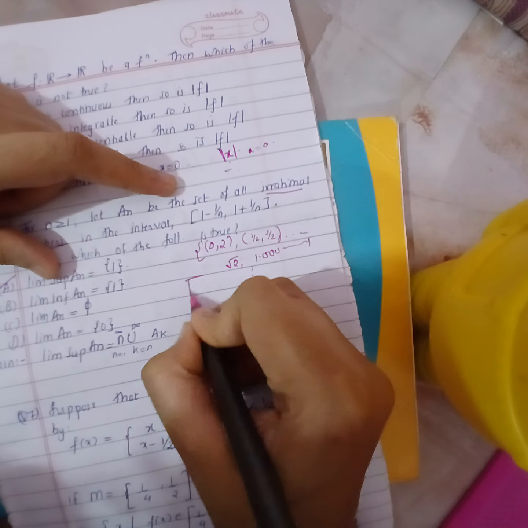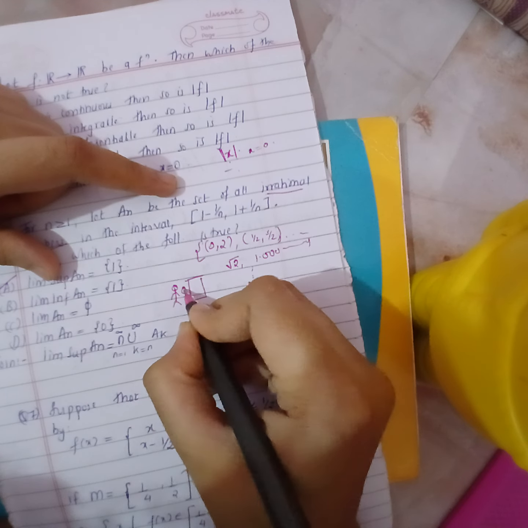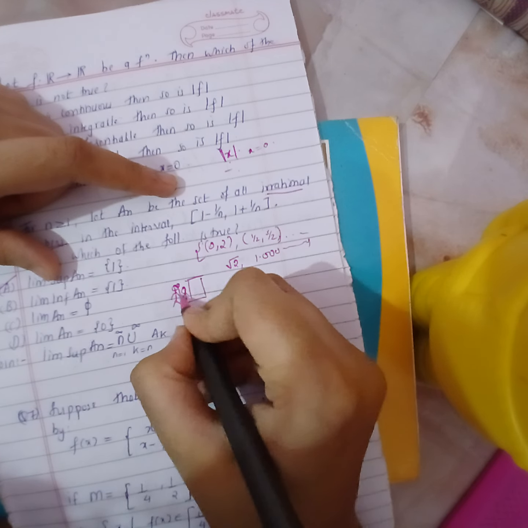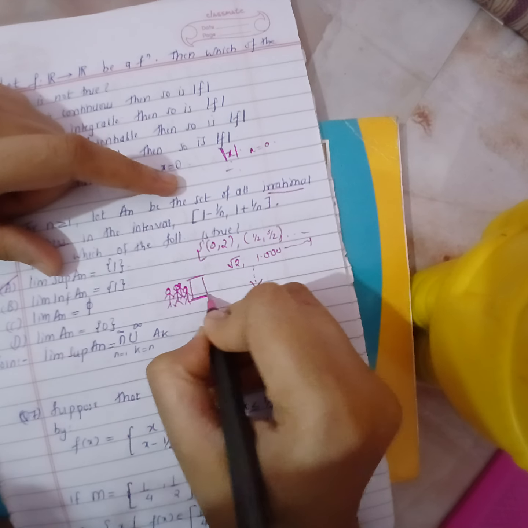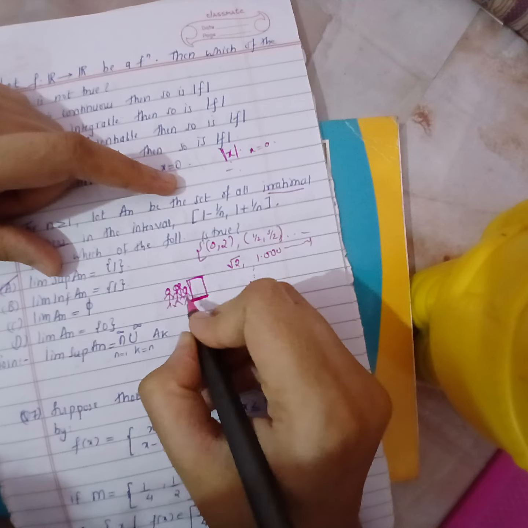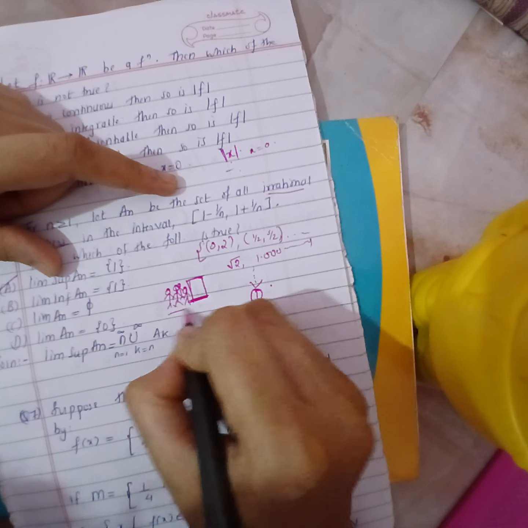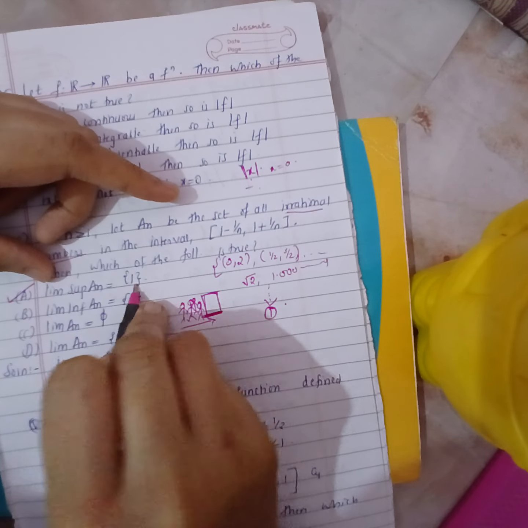For example, there is a door here, and everyone is moving towards the door, but no one is crossing the door. So this door becomes the limit, and they are all converging towards the limit, but not equal to the limit. So it is equal to 1.